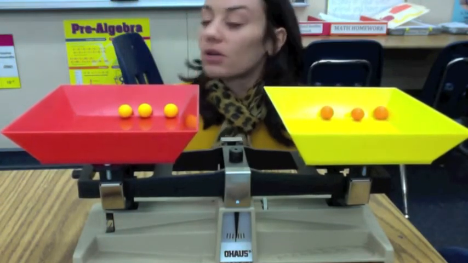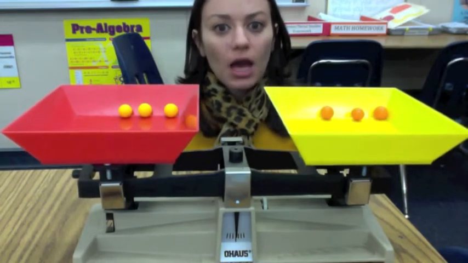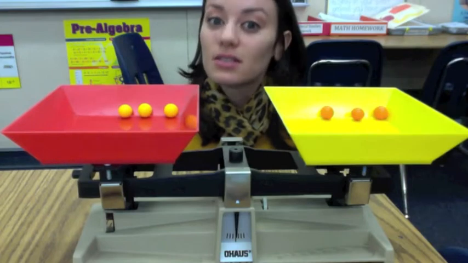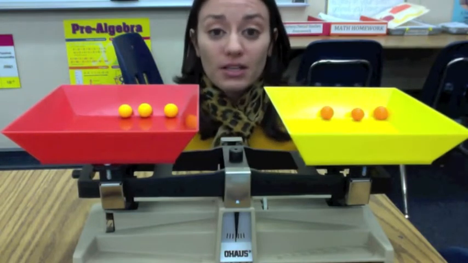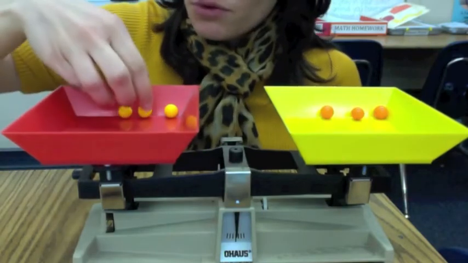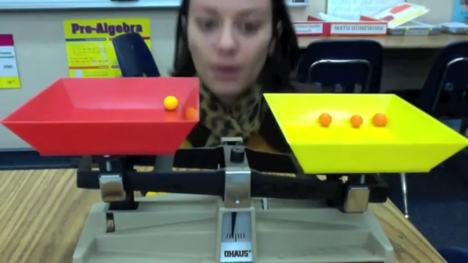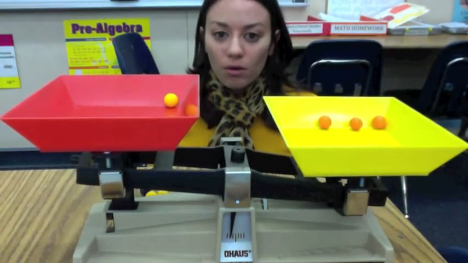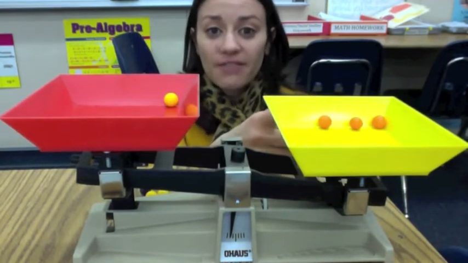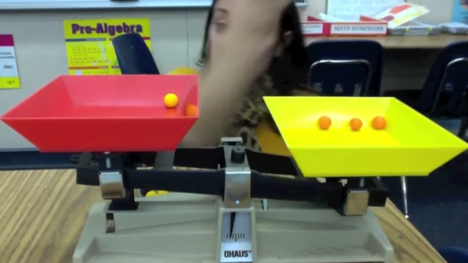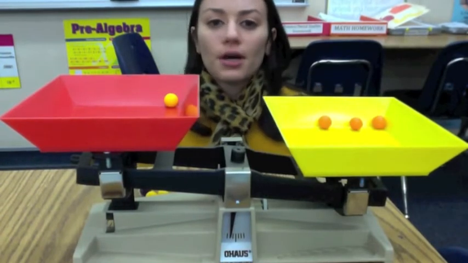Okay, so you can also do the opposite. All right, what is the opposite of addition? The opposite of addition is subtraction. So what if I want to take 2 away from the red side? I'm going to go ahead and remove 2 gobstoppers. All right. Uh-oh! Is this balanced? No. Which side is heavier? Which side is down? It's the yellow side, right? So now this is no longer balanced.